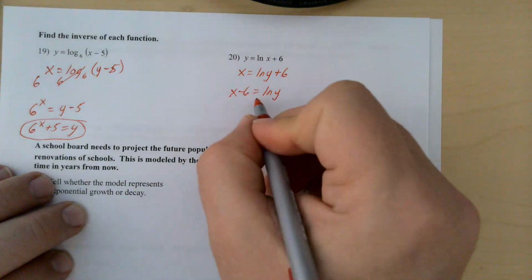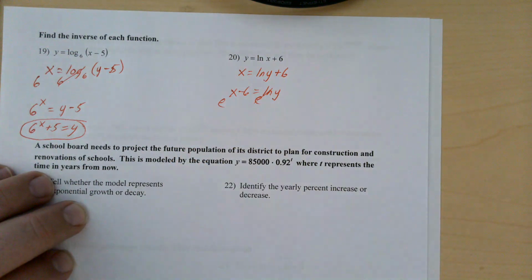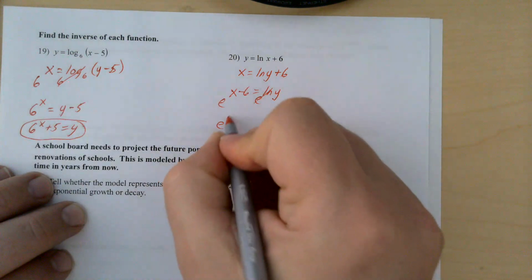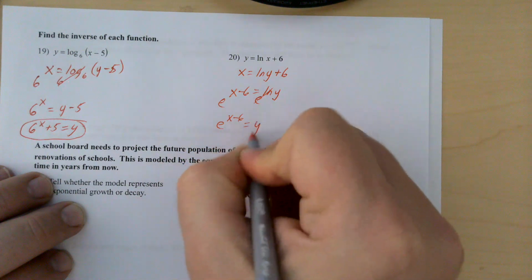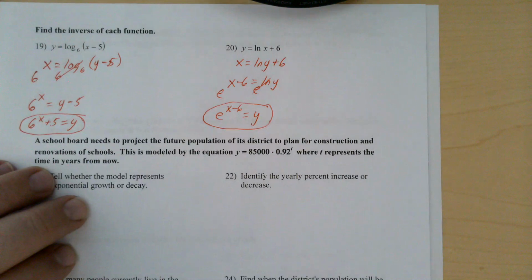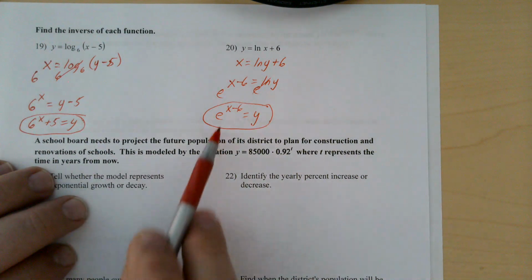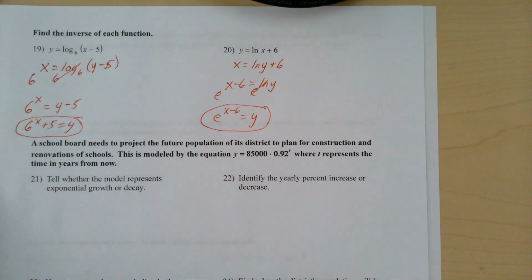Logs are exponents. So if I put a little e here, that wipes that out, and I'll put an e on this side. That's that exponentiating process that helps us rewrite this. And as soon as I do that, I have its inverse. I solve for y. Again, very easy to type that into your calculator and show that they are inverses of each other.